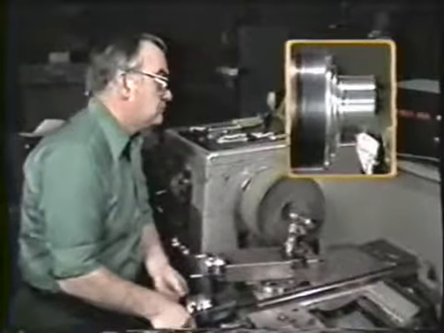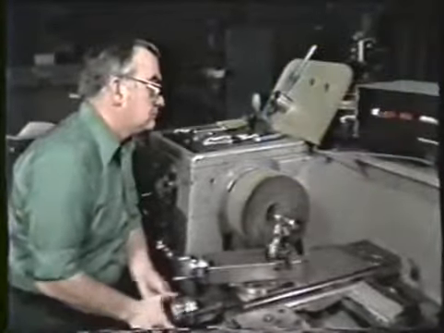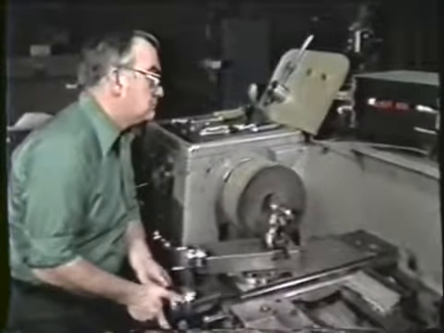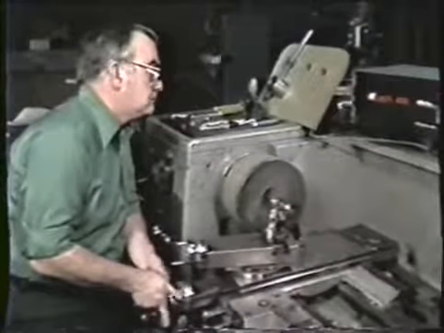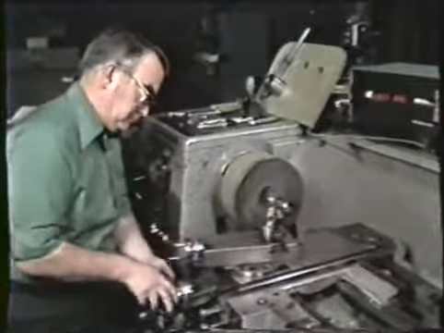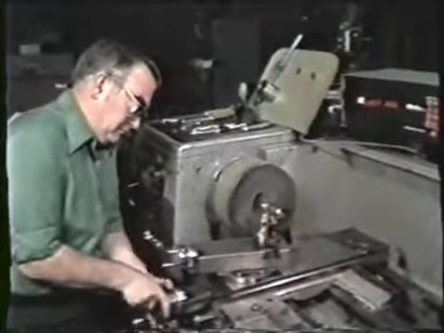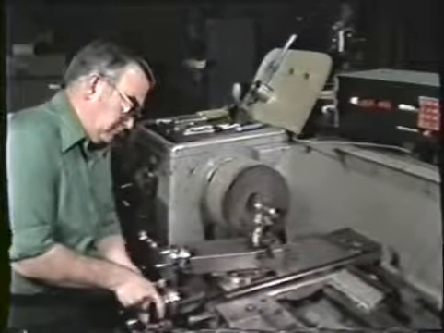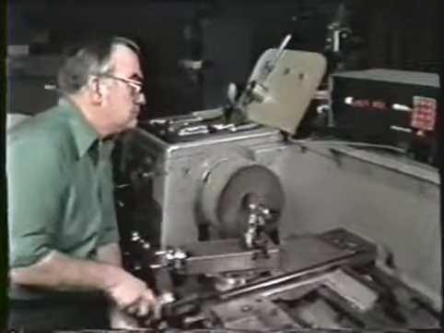Change to a finishing tool and set the crossfeed to the finished diameter. Then set the compound dial at 0 and the crossfeed dial at 0. Machine approximately 1/4 inch on the end of the diameter.